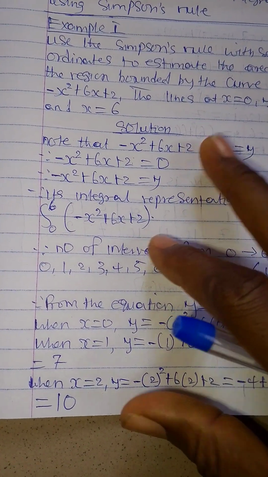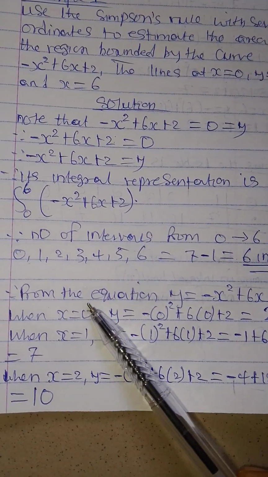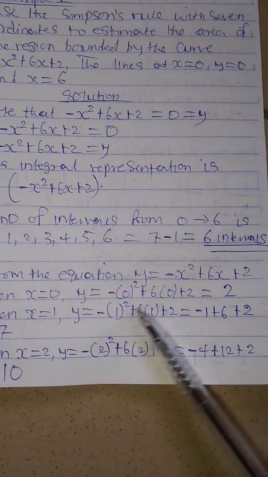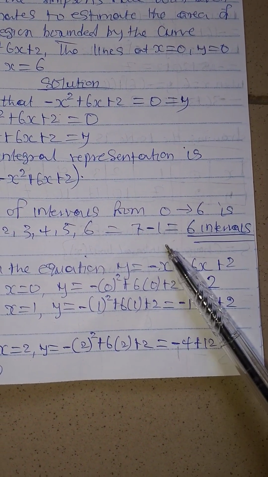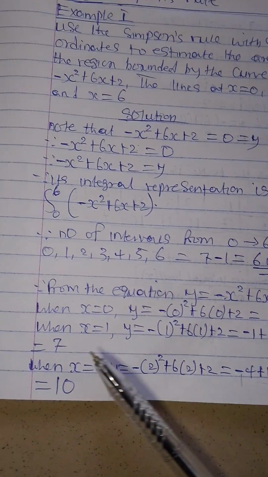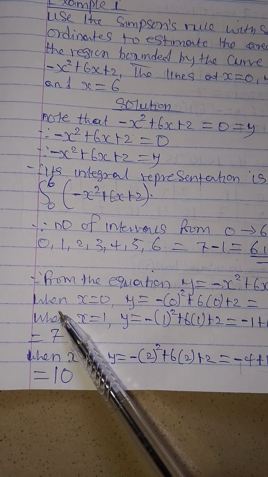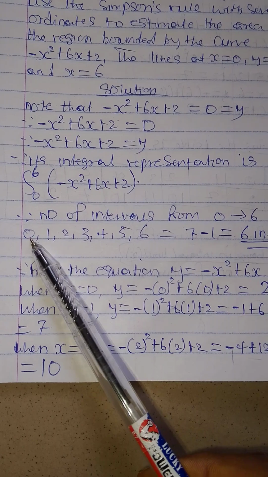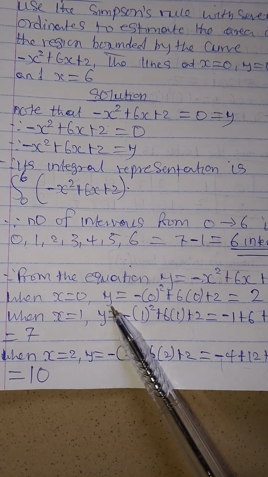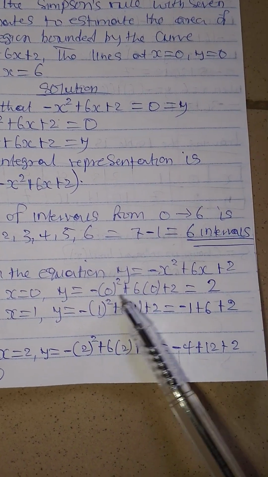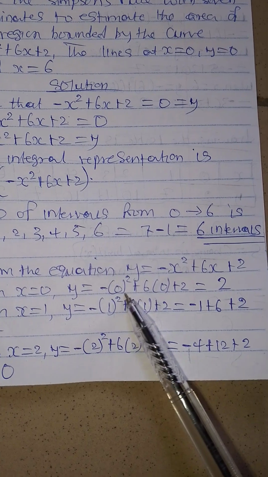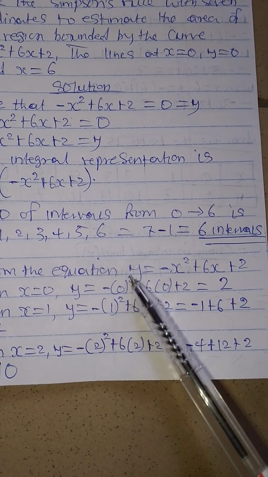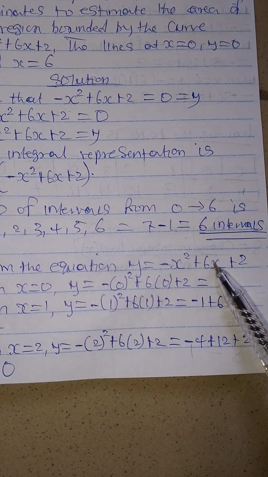Now from the equation we have y is equal to minus x squared plus 6x plus 2. When x is 0, what will be y? Substitute the value of x in this equation: 0 minus (0) squared plus 6(0) plus 2.